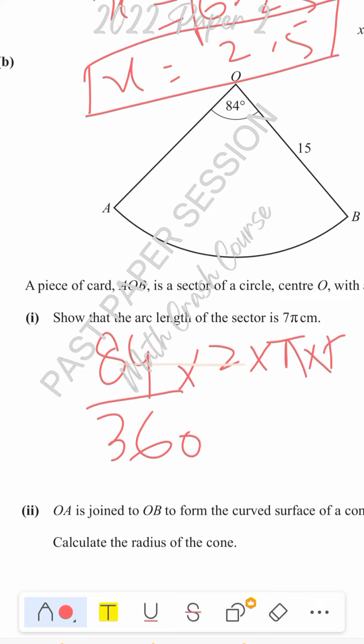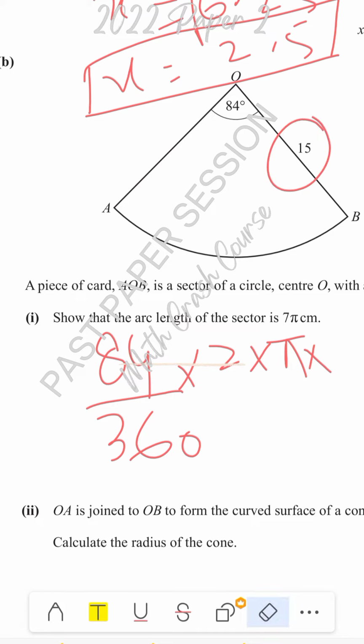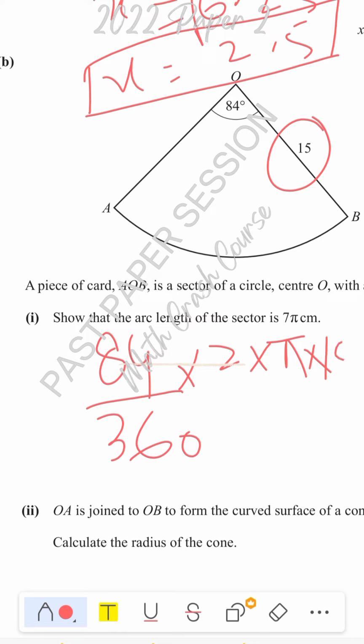And what is the r here? What is the radius? Radius is basically from the center of the circle to the end of the circle, so the radius is 15 here. Replace the r by its value. When you simplify, you will get the answer. After simplification, it would be 7 pi.